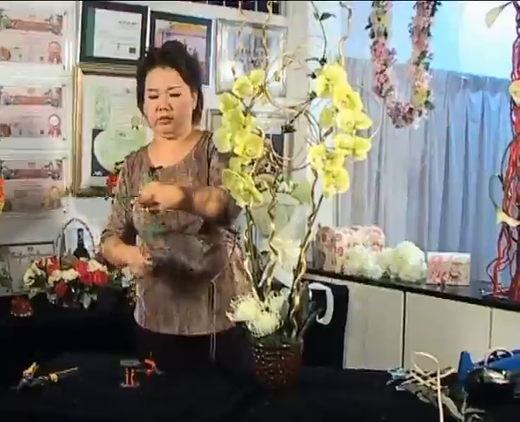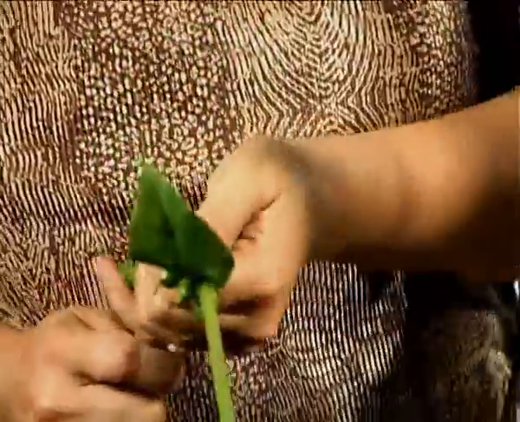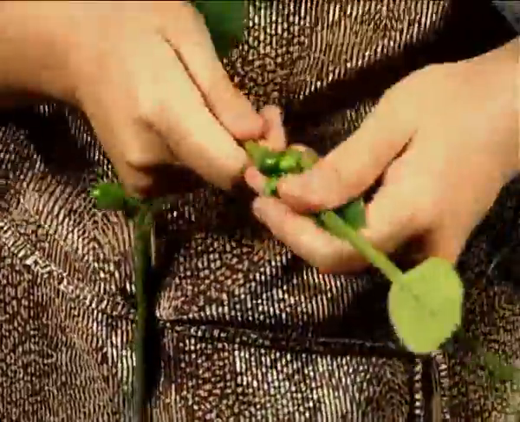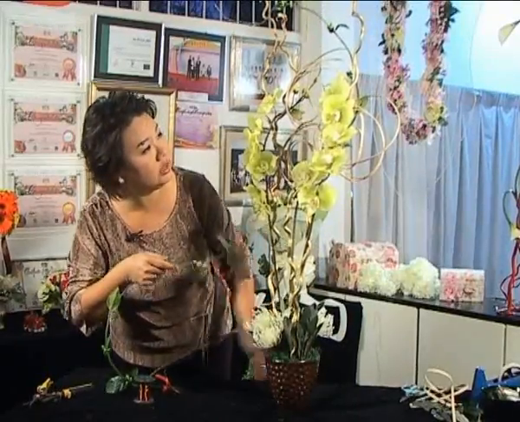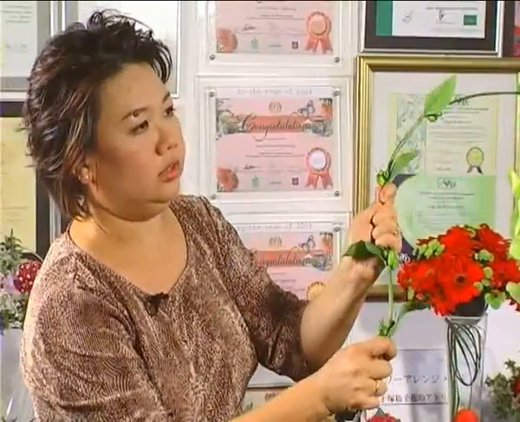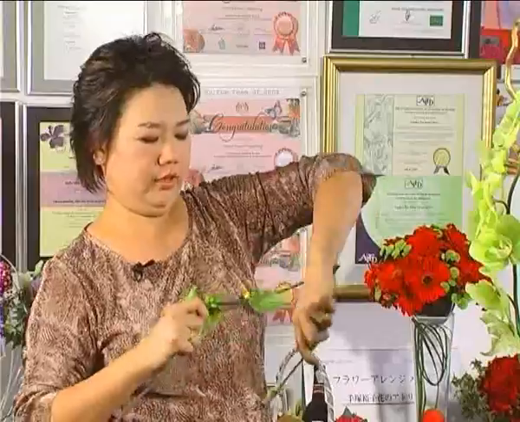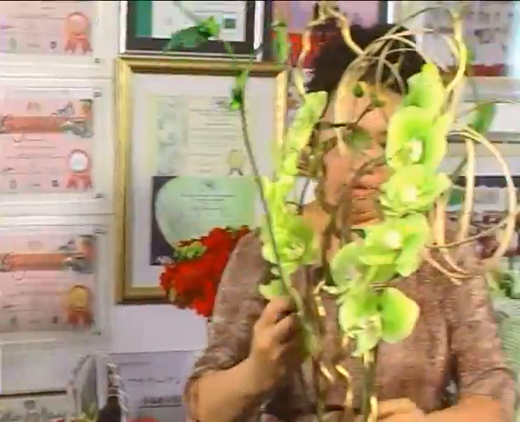This material usually comes very straight, so my advice to you is, when you do the arrangement, do not just use it as it is. Always pick up your artificial flowers or materials and give them a good massage before you insert them into an arrangement. From here I would like to fix this one right across here without even cutting it, because I love the look of these natural shoots.